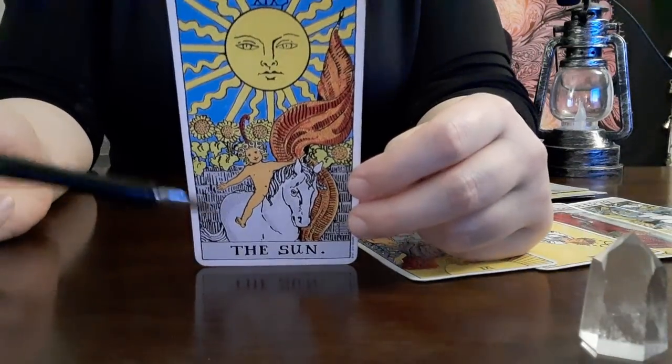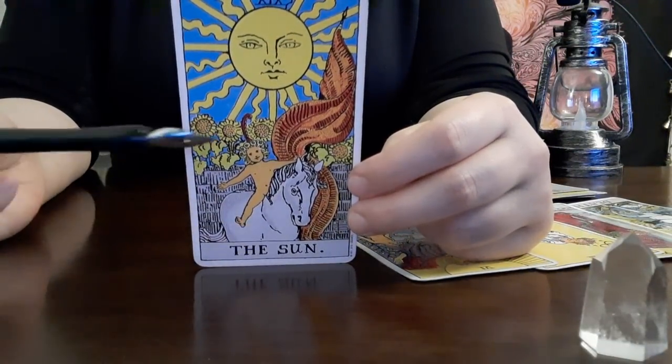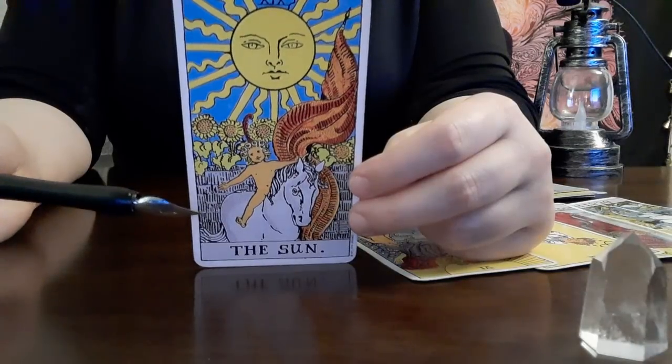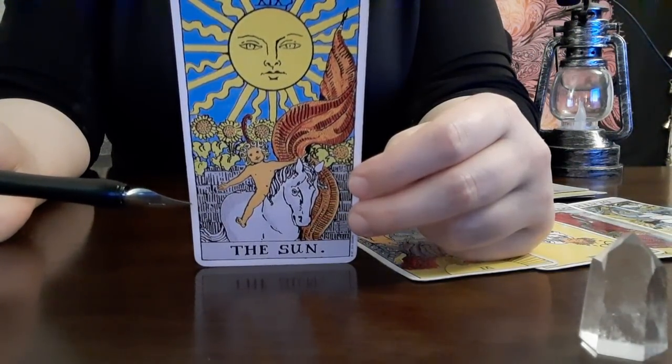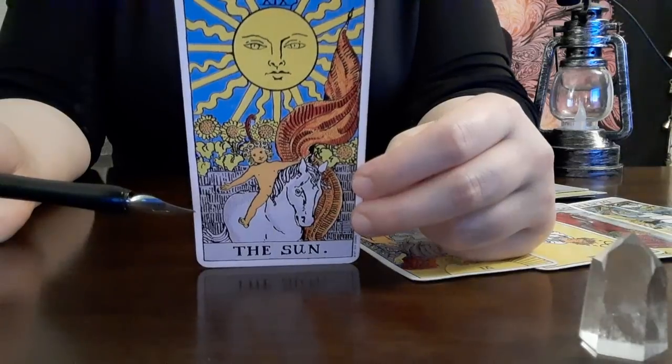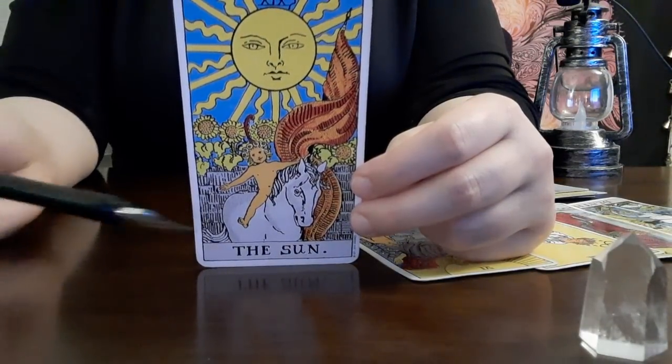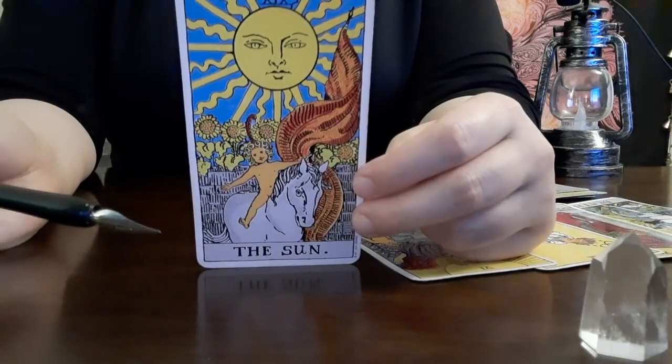Okay, now let's pause for a second and note that each card in the tarot does have a specific traditional meaning. But even that can change over time. I'll go into that in different videos, but the Sun card is a little obvious, right?